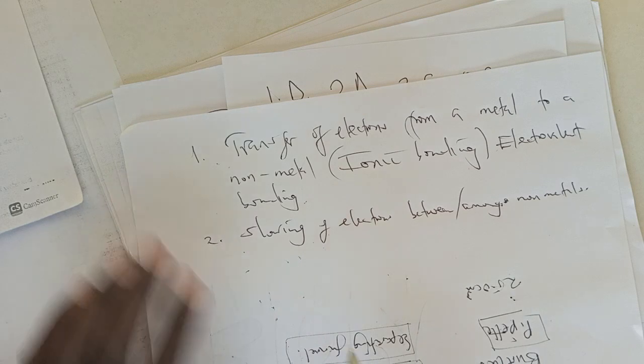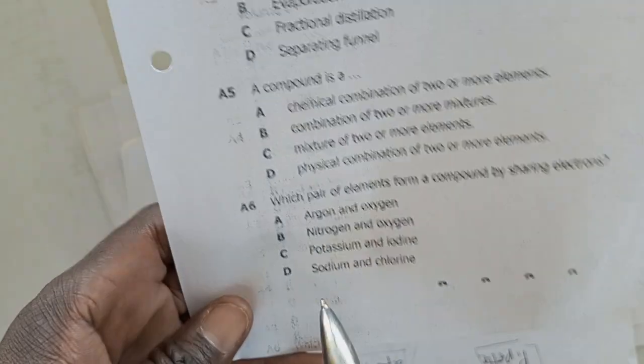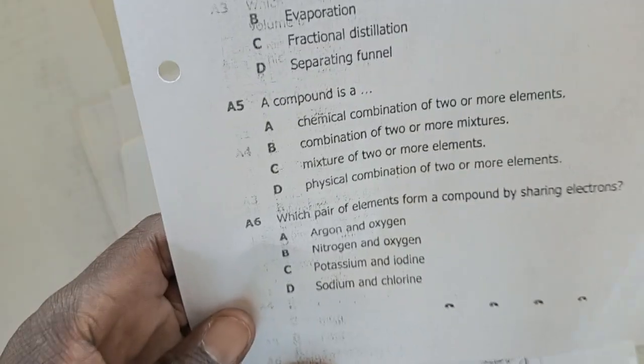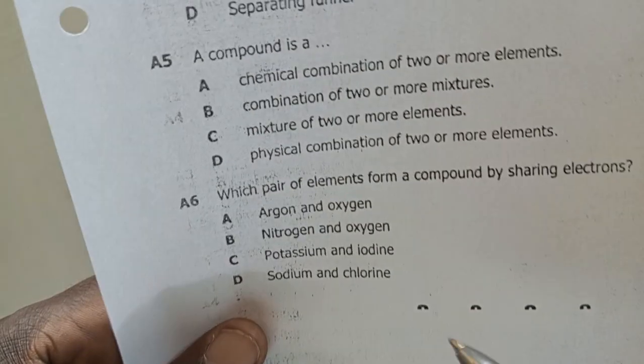So now the question is, when answering this question, we must rule out anything that is a metal, because we are saying that sharing of electrons happens in nonmetals. So anything to do with metals, we rule it out. So we use the elimination method.